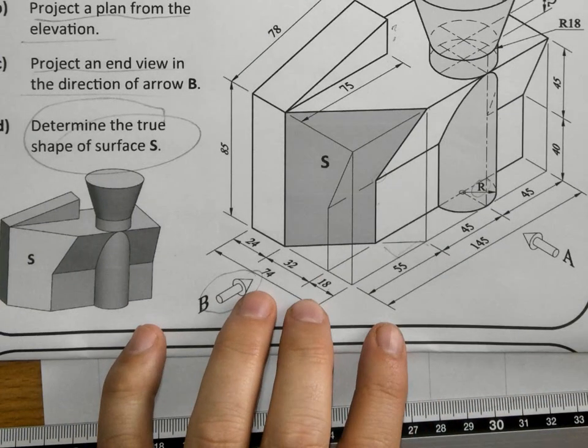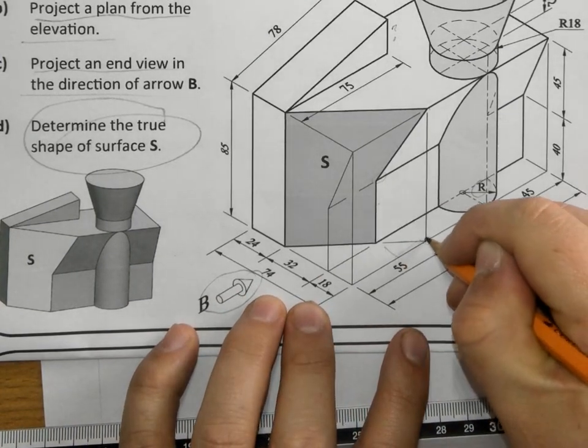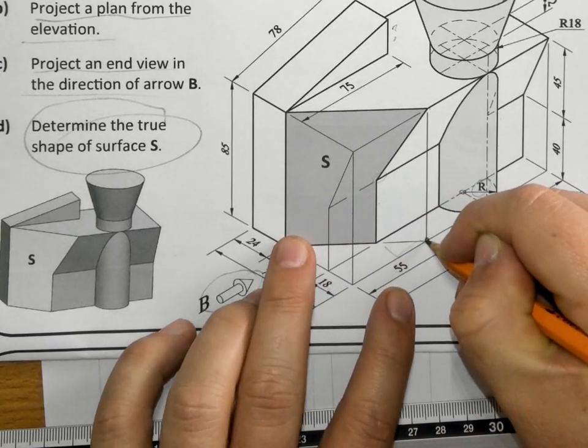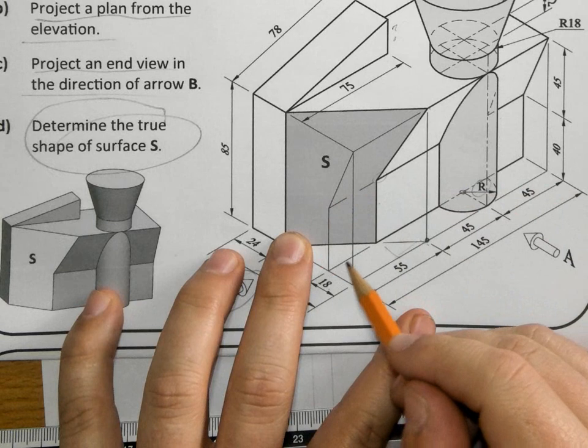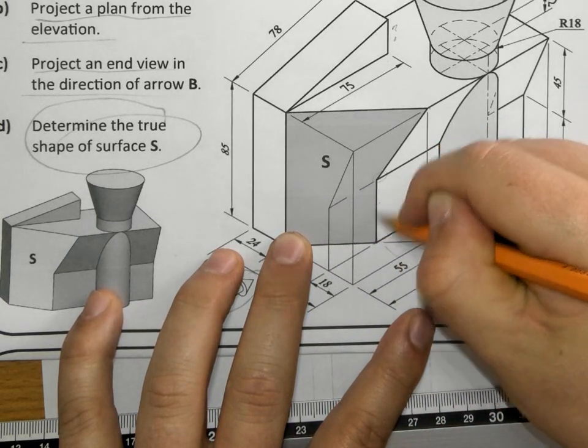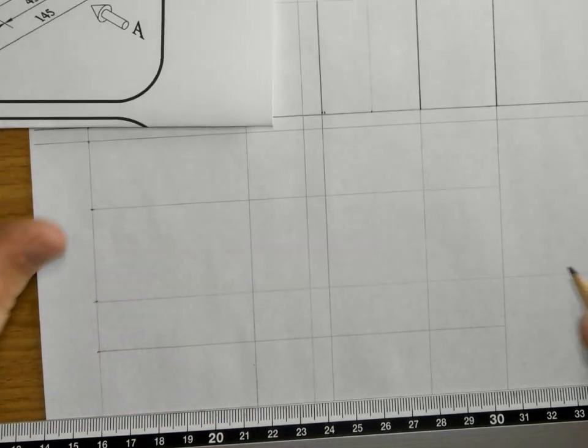Okay, now it's a case of finding this point in plan and this point in plan. If you join them together, where this line hits them, that's a point view of this line here in plan.